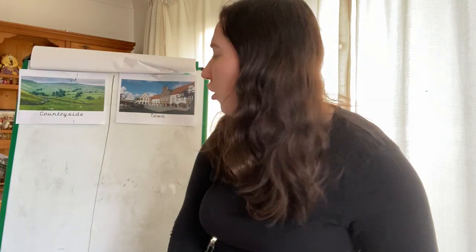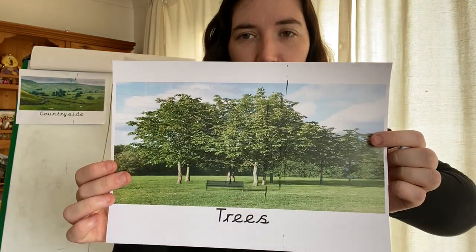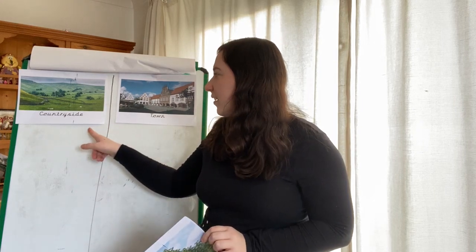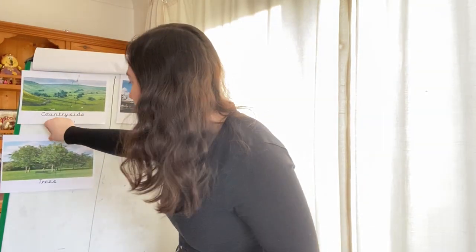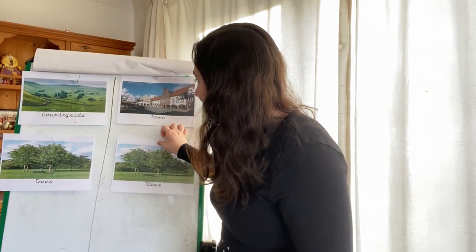Trees. Do you think that we find trees in the countryside or the town? Stop the video and tell the screen your answer. Off you go. That was a trick question. Why? Because trees are both in the town and the countryside. In the countryside, you'll find a lot of trees, but there are still also trees in the town. So that goes on both.